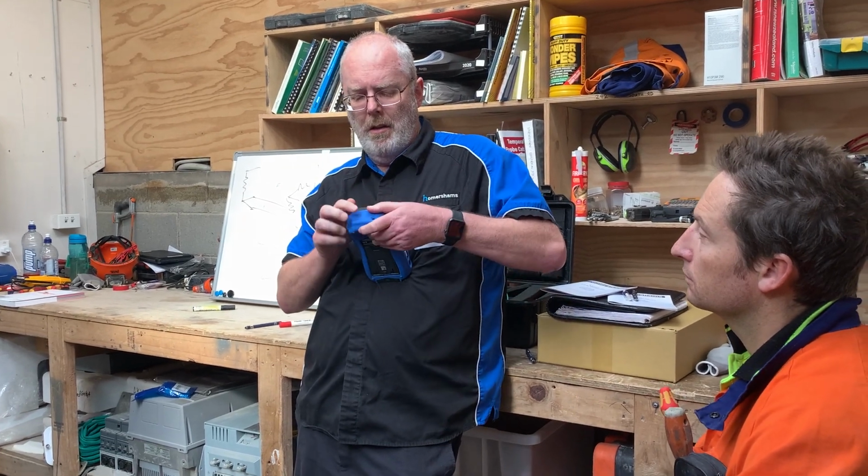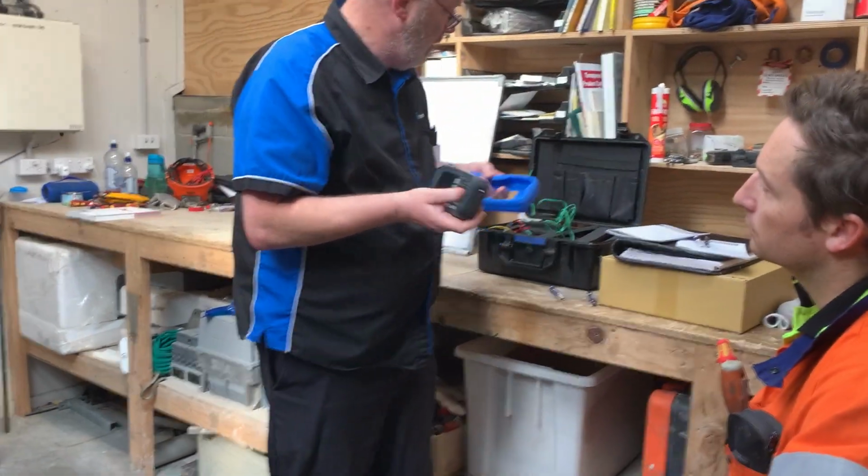In the back, it's a rechargeable battery, it lasts for ages.